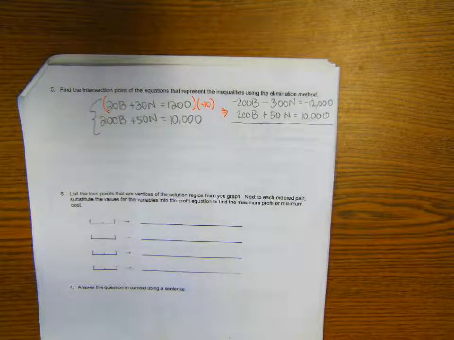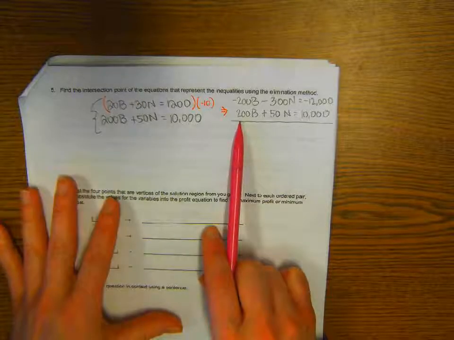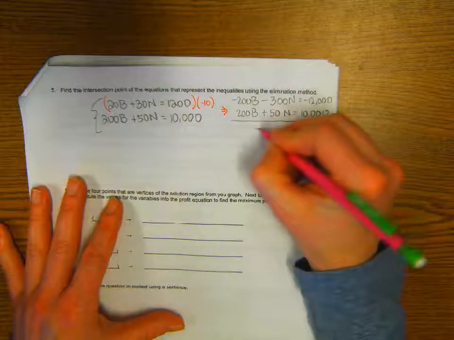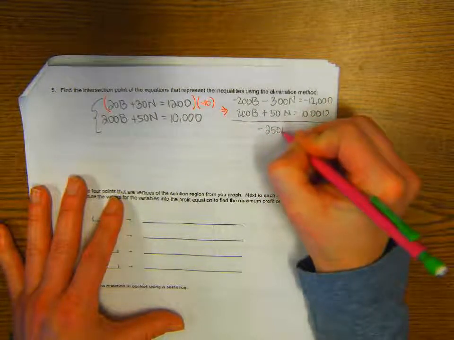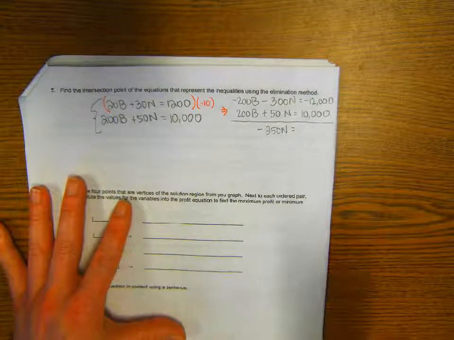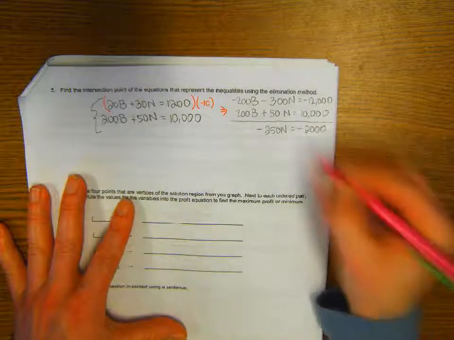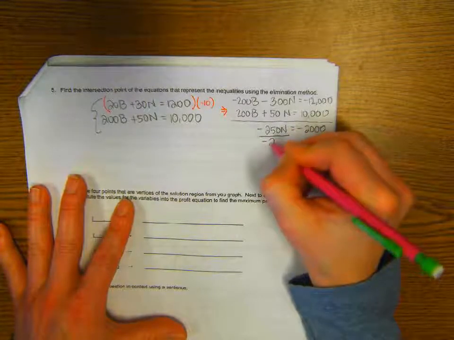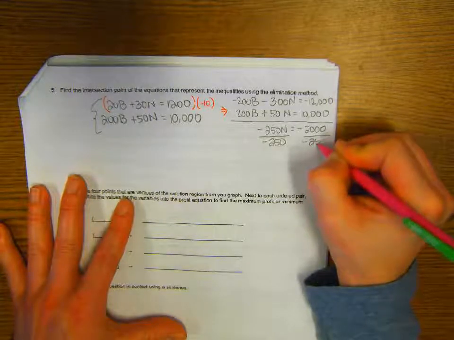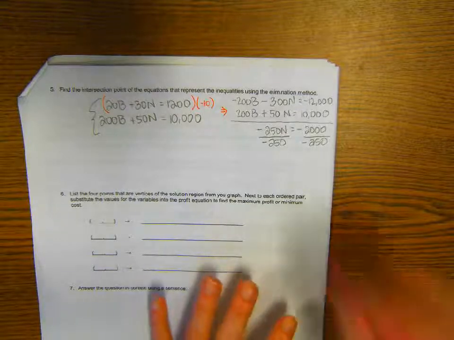Okay, carefully. The 200 and the negative 200 cancel. Negative 300 plus 50 is negative 250n. Negative 12,000 plus 10,000 is negative 2,000. So I have a negative divided by negative. What's n? 8.